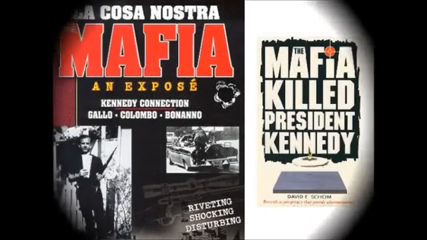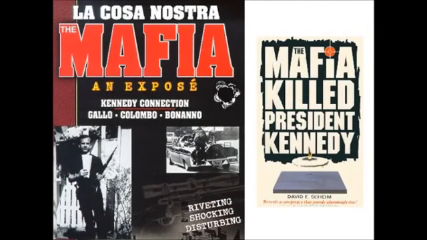John F. Kennedy and his brother Robert F. Kennedy attacked organized crime in an effort to expose the mafia to the public and curtail its power. John F. Kennedy and the Chicago mob boss Sam Giancana shared the same mistress, Judith Campbell Exner.